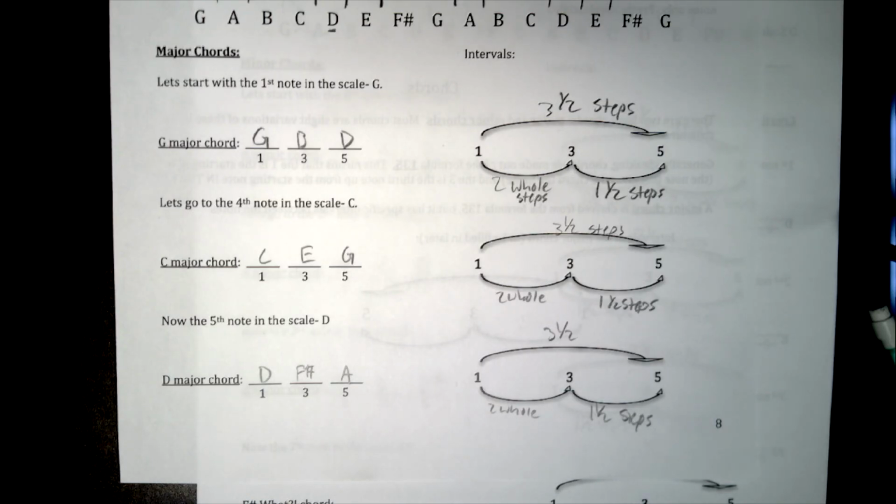That's a major chord. The distance between the 1st and 3rd is 2 whole steps. Kind of sounds nice, happy. Here's the C major chord. D major chord. That's how they sound.